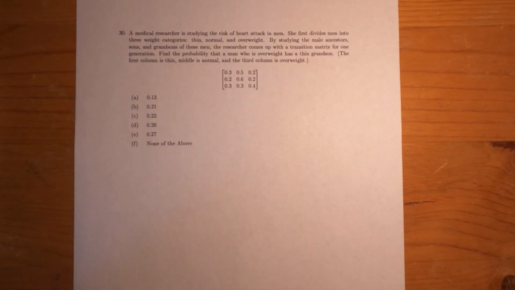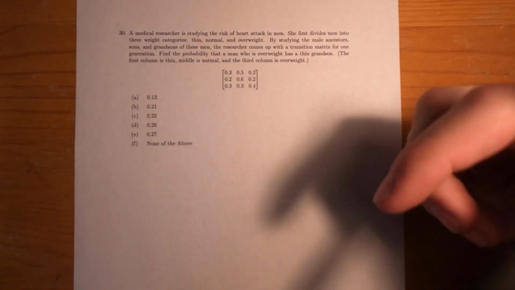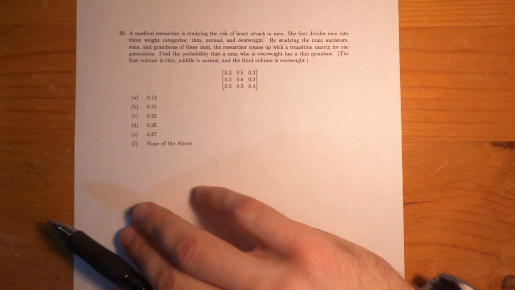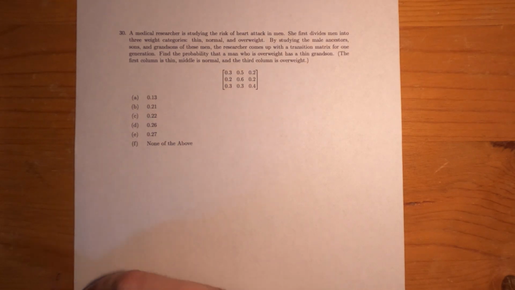So we're going to use the information that we learned about transition matrices again on this problem. In this case, though, we are trying to find specific term changes. A medical researcher is studying the risk of heart attack in men.